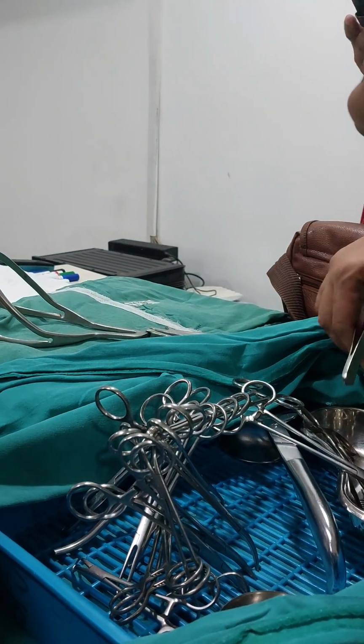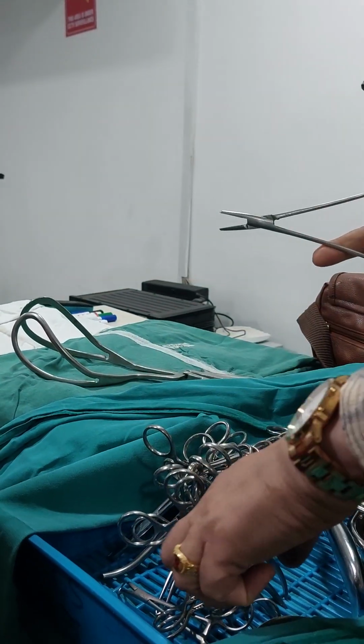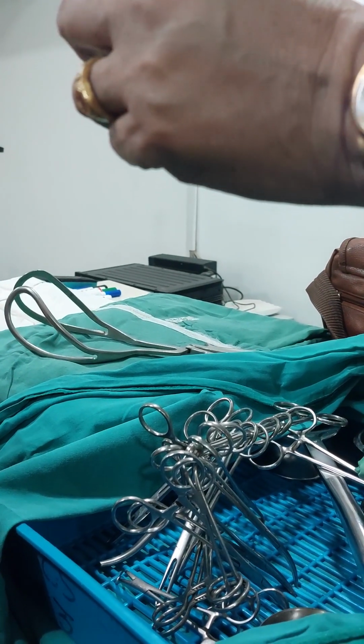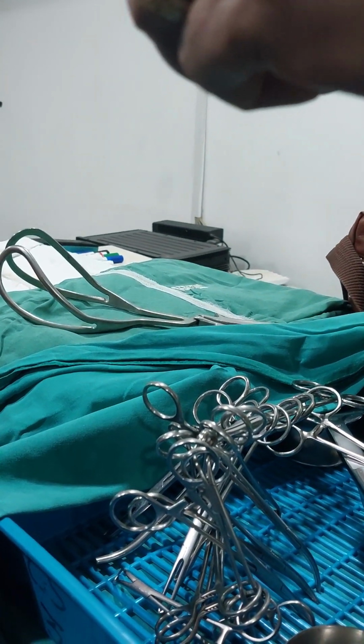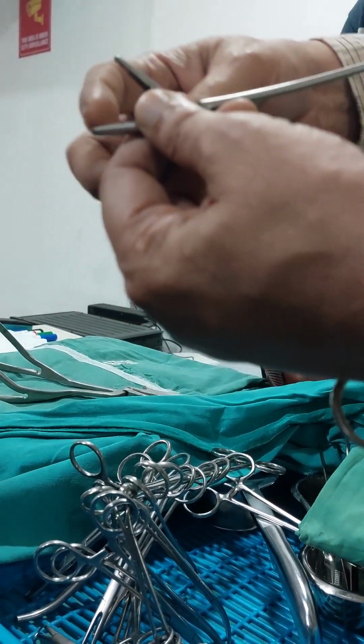Okay. So this is a needle holder. It is almost like artery forceps, but it is very short. And this has a serration. It's a crisscross serration.